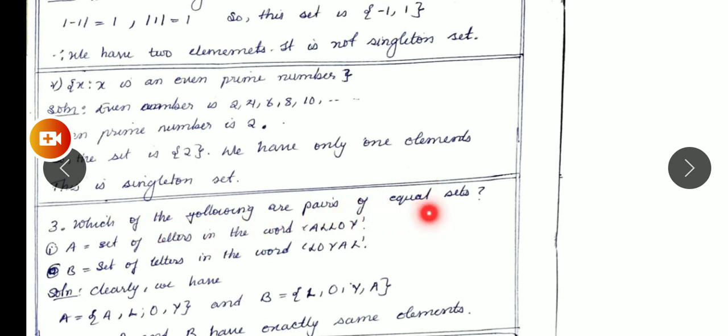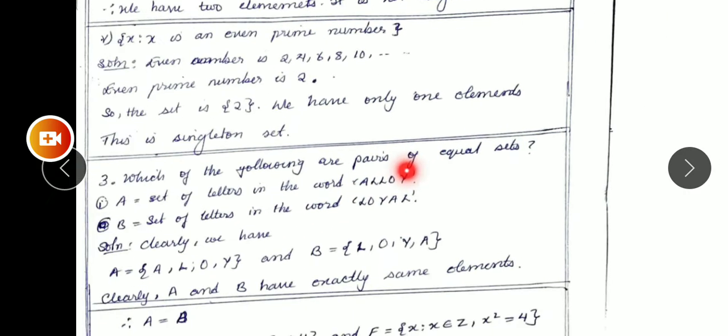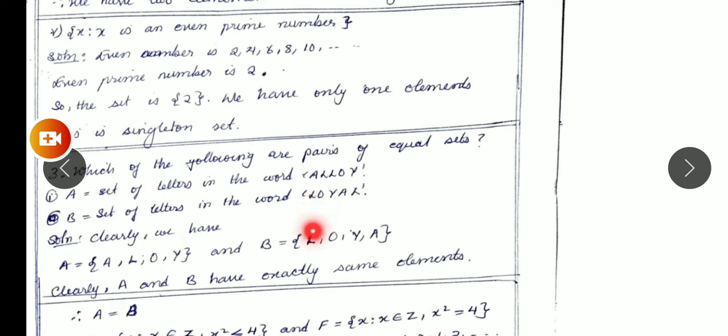Next, which of the following pairs are equal sets? As you see this question, the set of all letters in the word ALLOY. In a set, elements cannot be repeated, so we cannot have repeated elements. We can write A, L. We have a repetition of the letter L, so we write it only once, then O, Y.